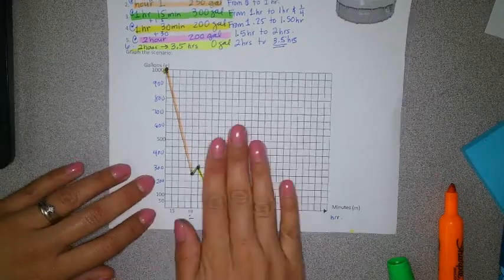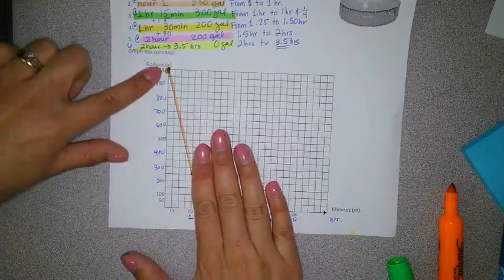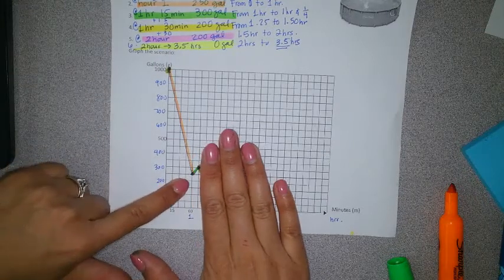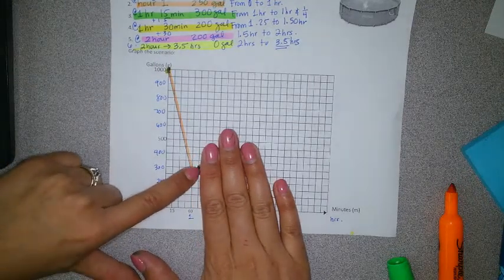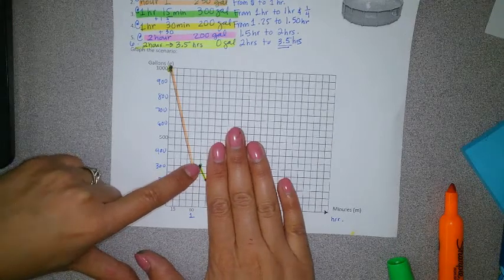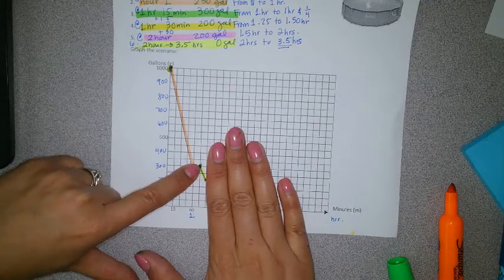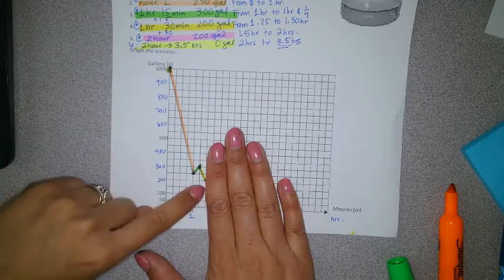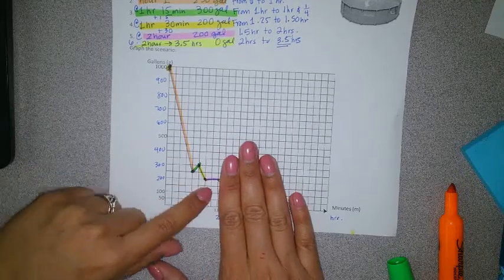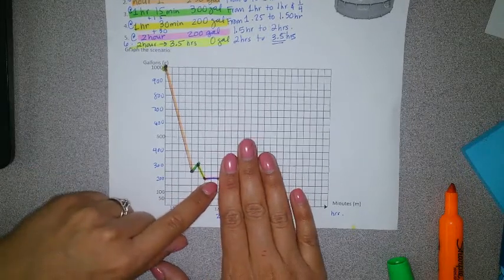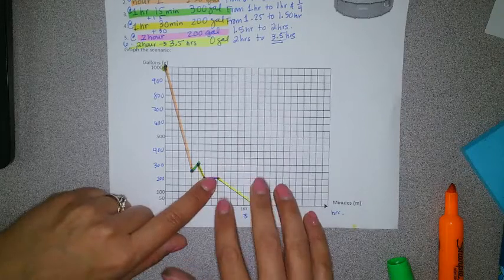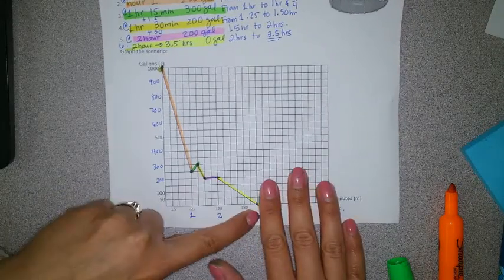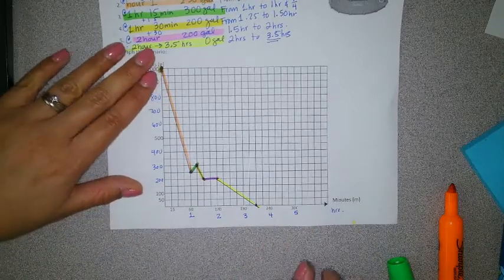Over the first hour, it goes from 1,000 to 250. For the next 15 minutes, it goes from 250 to 300. For the next 15 minutes, it goes from 300 to 200. And then for 30 minutes, it's the same because Vanessa doesn't know what's happening. And then from hour 2 to 3.5, she finally has to empty the bucket. So that's what the graph looks like.